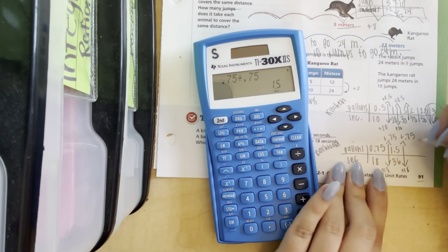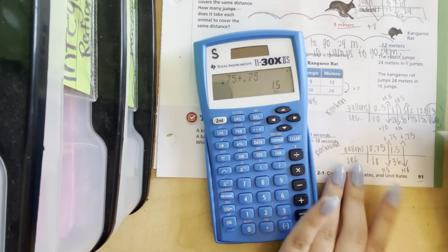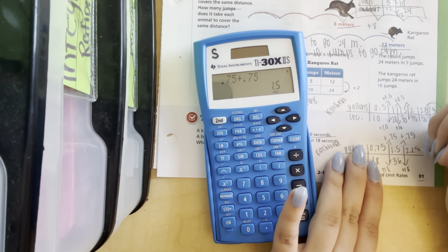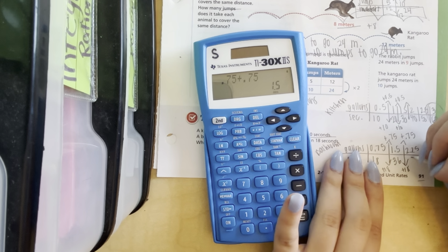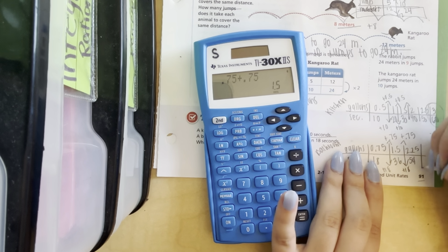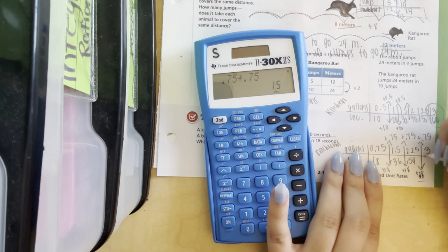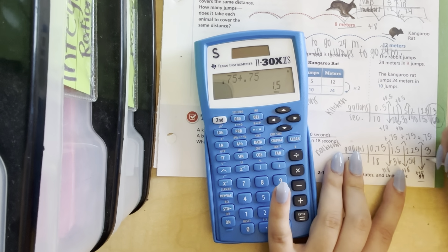So then I do 1.5 plus 0.75, which gives me 2.25. And then 36 plus 18 gives me 54. And keep adding until I get to my 3 gallons. I'm now at 3 gallons, and then 54 plus 18 is 72.